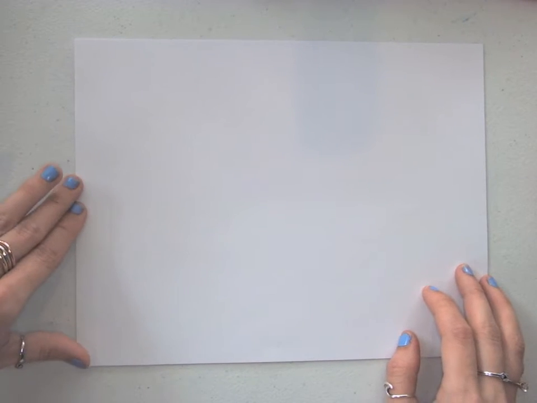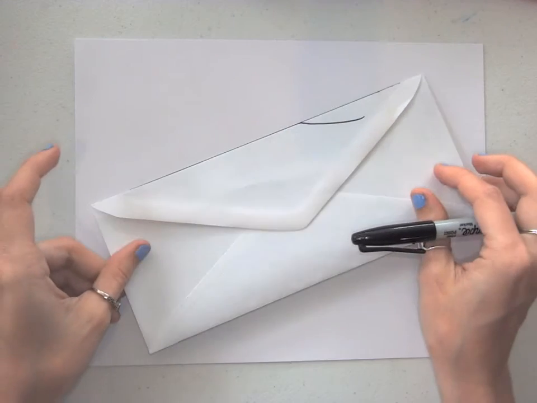Hi everyone, I just wanted to come on real quick and do an example of using angle relationships to help you find missing angles. So this will help with your assignments and we'll go ahead and get started.